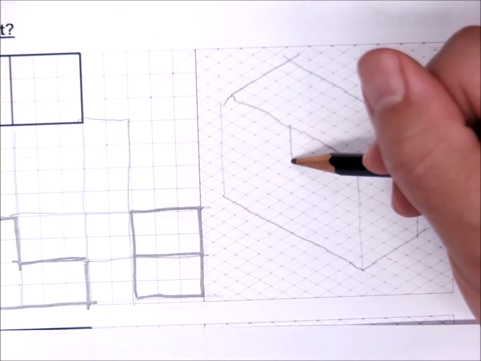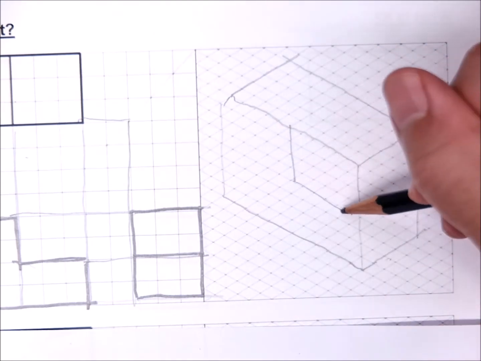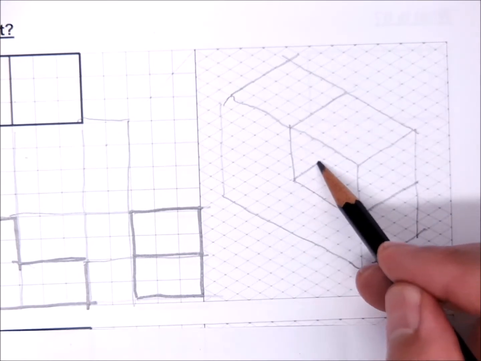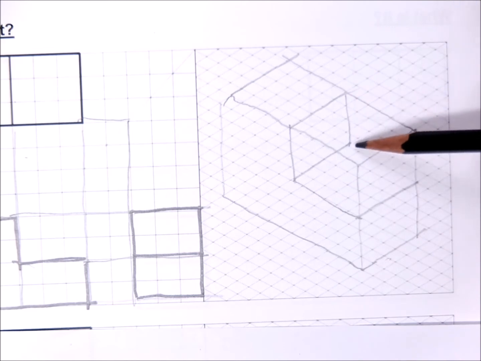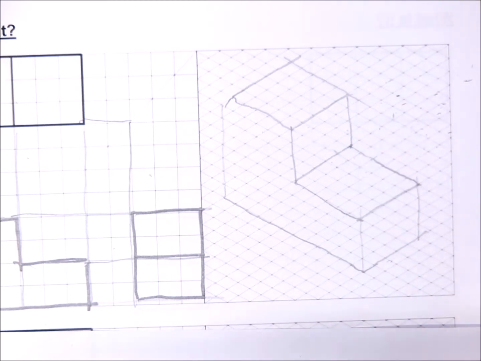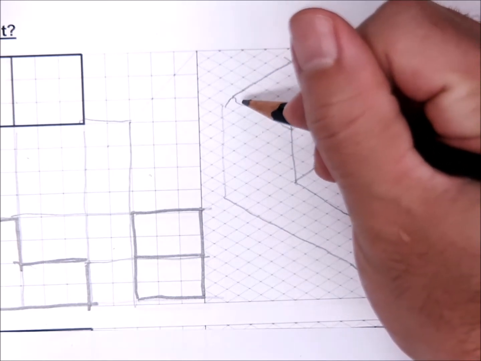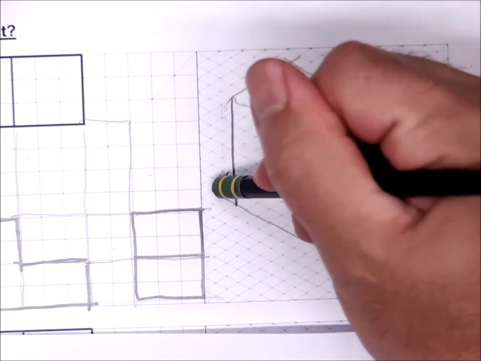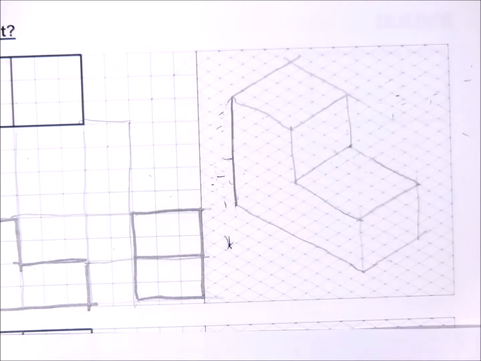And in the front, it looks like the letter L. So is what I drew possible? The answer is yes.